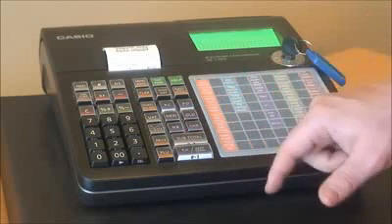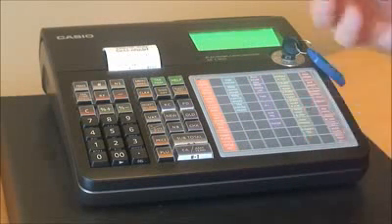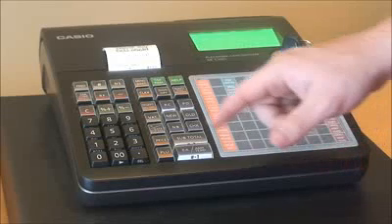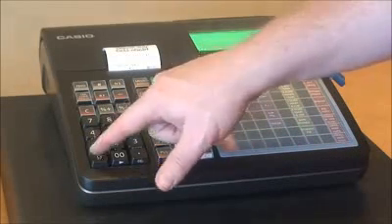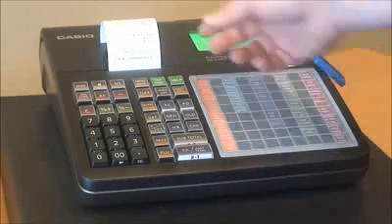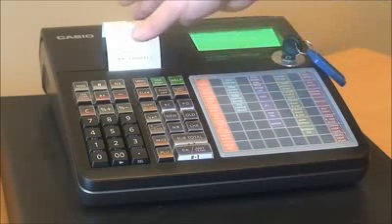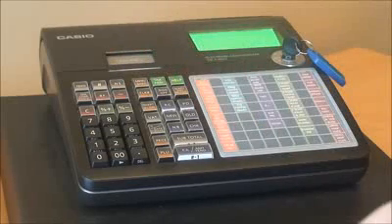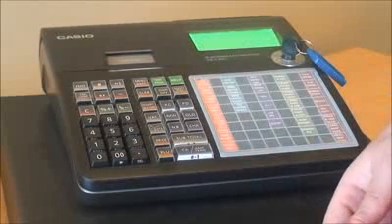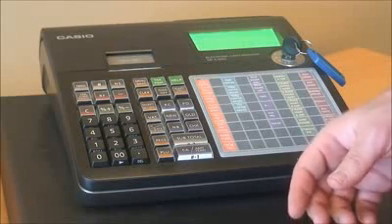We then press subtotal, which gives us the total of the sale. If the customer gives you a $50 note to pay for the sale, we enter 5000, enter cash. The cash drawer opens, a receipt is produced for the customer, and the change is displayed on the screen. Like so.